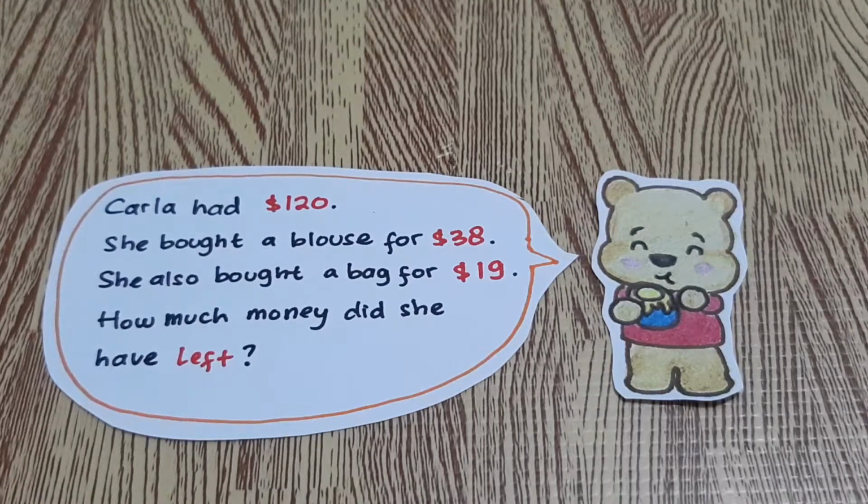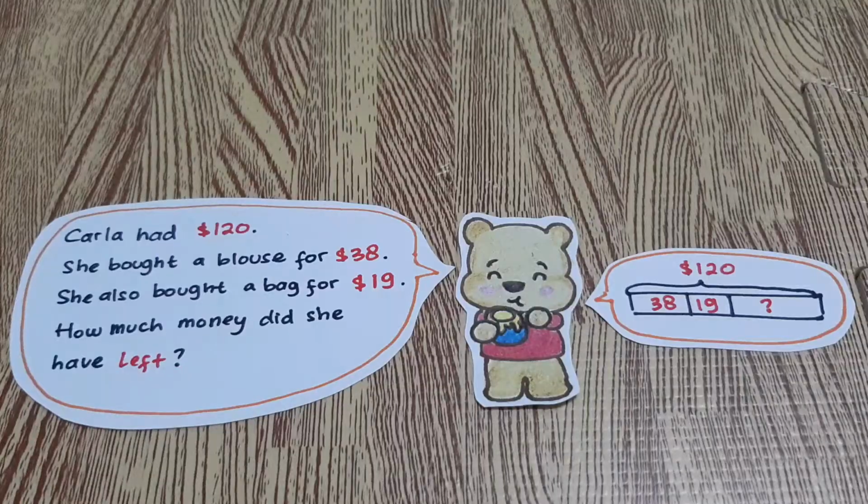Let's go to the last question. Carla had $120. She bought a blouse for $38. She also bought a bag for $19. How much money did she have left? Okay, are you going to use part-whole model or comparison model? Do you see a comparison keyword? No? Then yes, it's not comparison but part-whole model.